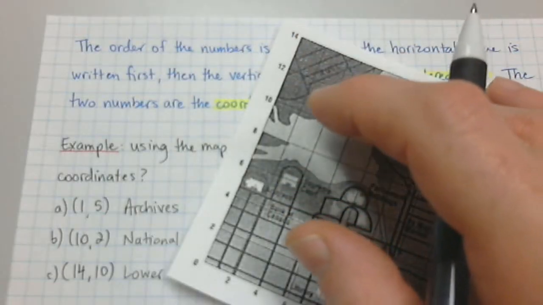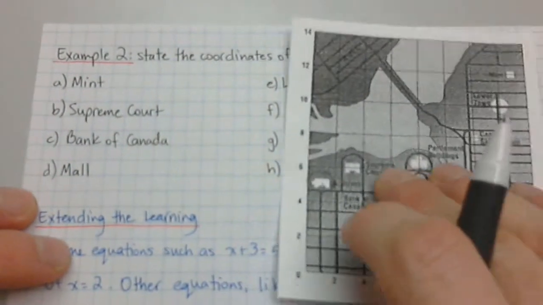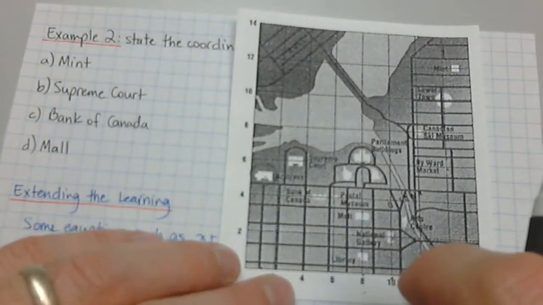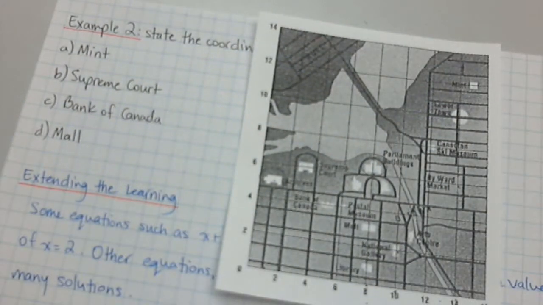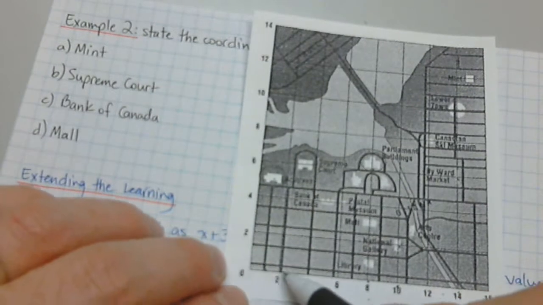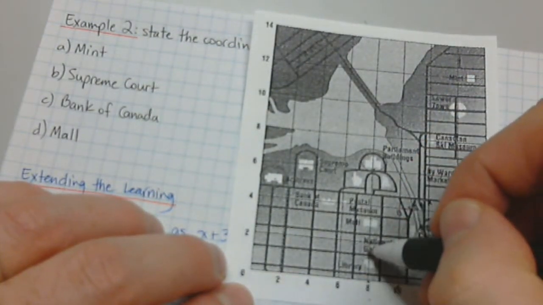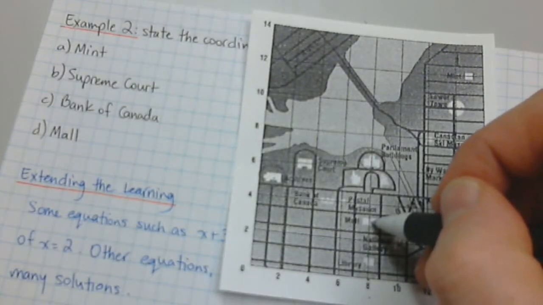Okay, now, the next thing that we're going to move on to is we're going to keep using this map, and we're going to start figuring out some of the coordinates of these places. So we're looking for the Mint, okay? And so the Mint is right here. So we go over 2, 4, 6, and 8, and then up 2, and it looks like 3.